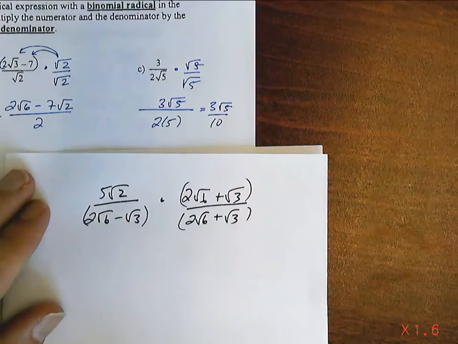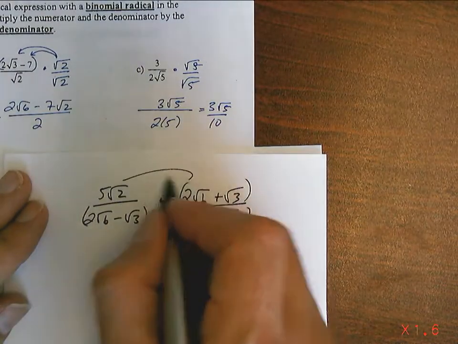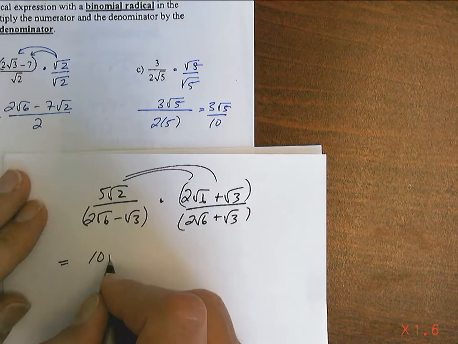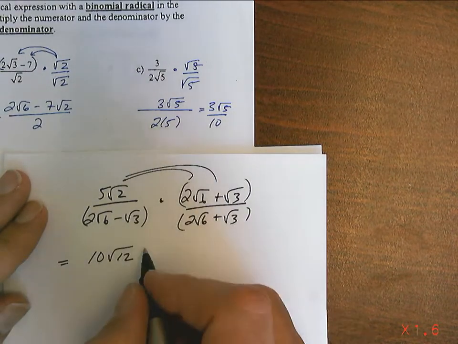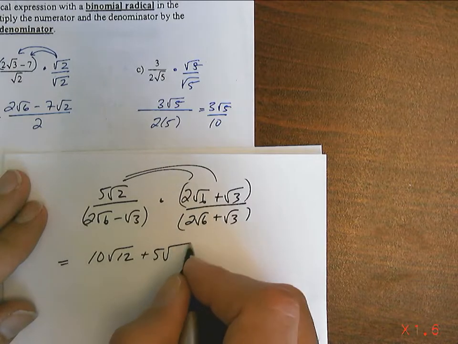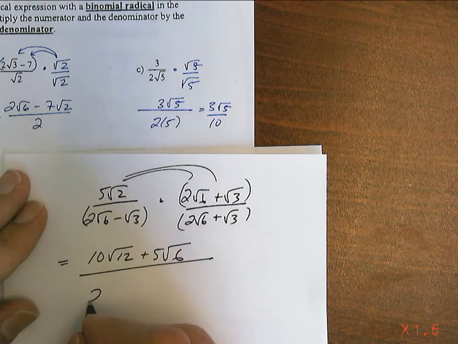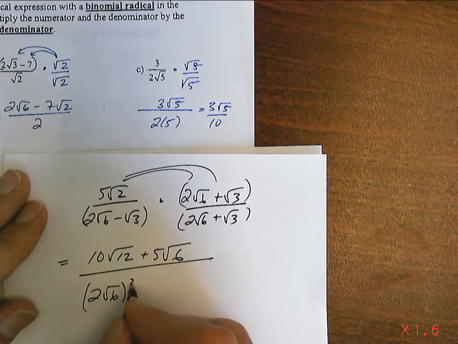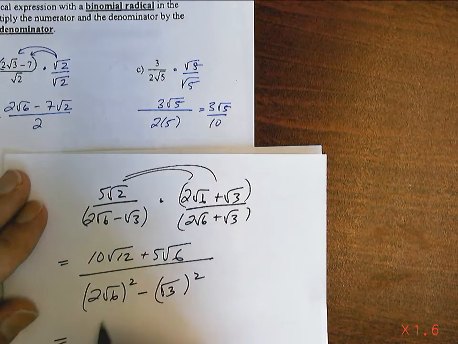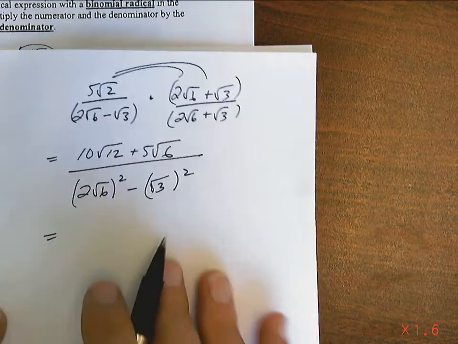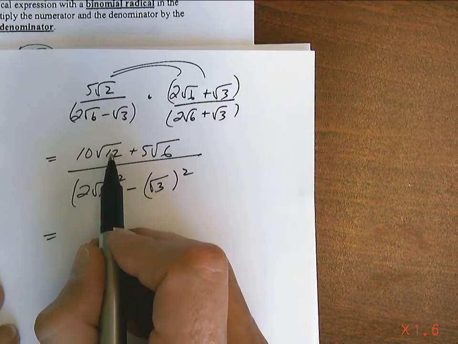We good? So this is going to be 10 root 12. 12 is going to have to be reduced in a minute. And it's going to be 5 root 6. The bottom's going to be 2 root 6 squared minus root 3 squared. Now 10 root 12. 12 is 4 times 3. The 4 comes out as a 2.